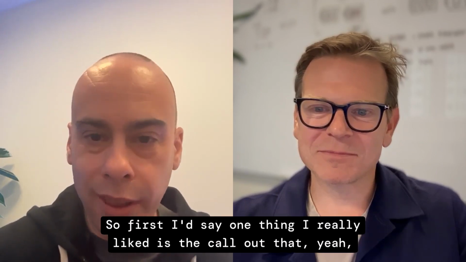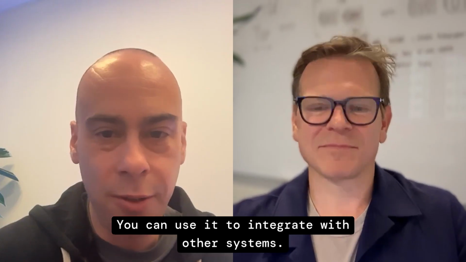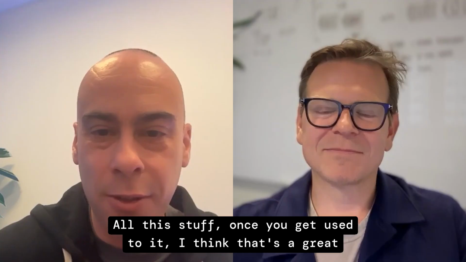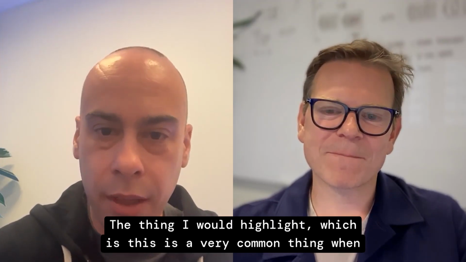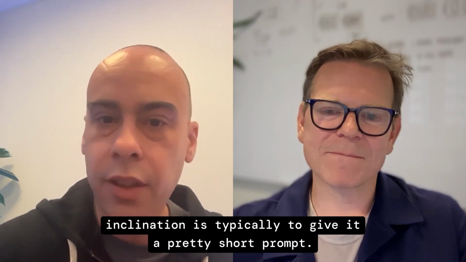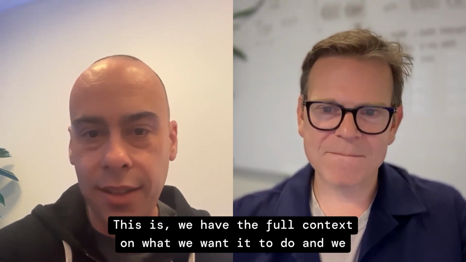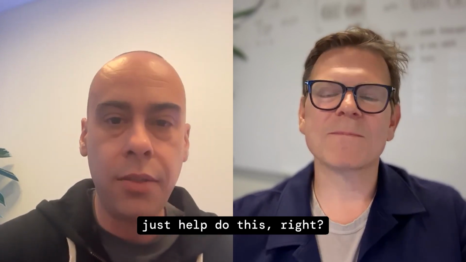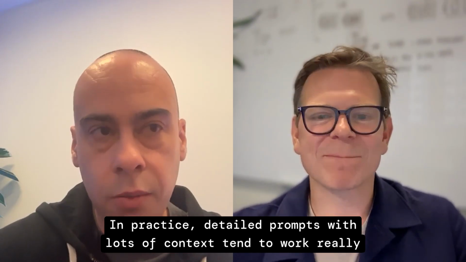So first, I'd say one thing I really liked is the call out that you can use the tool for more than code generation. You can use it to integrate with other systems. You can use it to edit your bash scripts, right? All this stuff, once you get used to it, I think that's a great insight. The thing I would highlight, which is a very common thing when we were working on the user guidelines, is that everyone's inclination is typically to give it a pretty short prompt, because in our mind it makes sense, right? We have the full context on what we wanted to do and we just say do this, right? In practice, detailed prompts with lots of context tend to work really well.